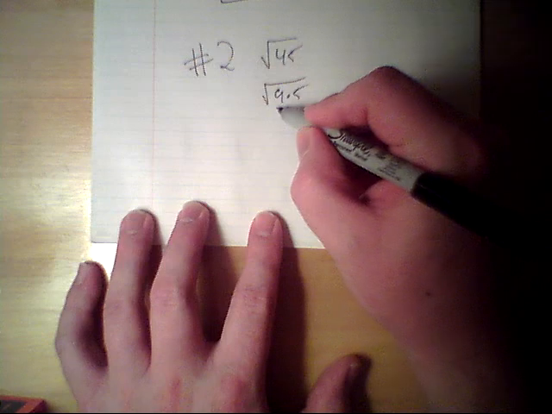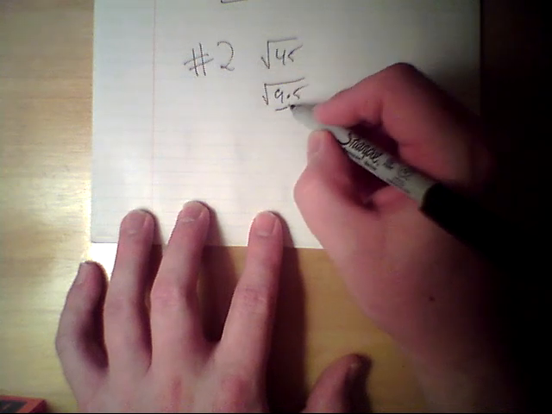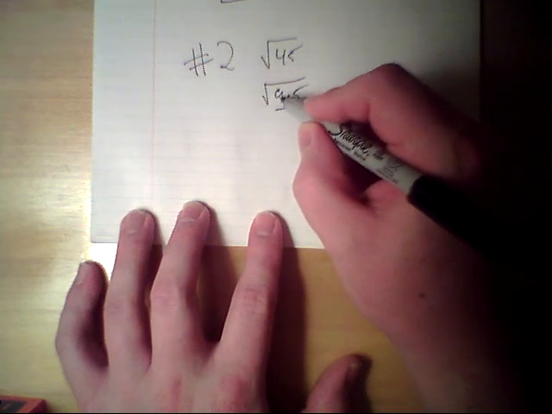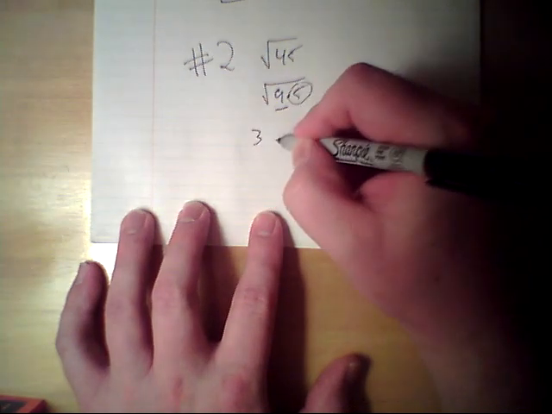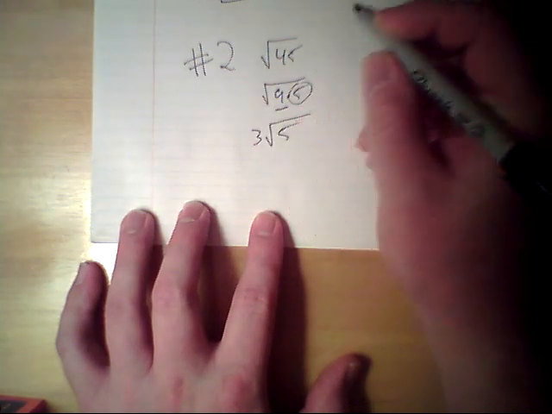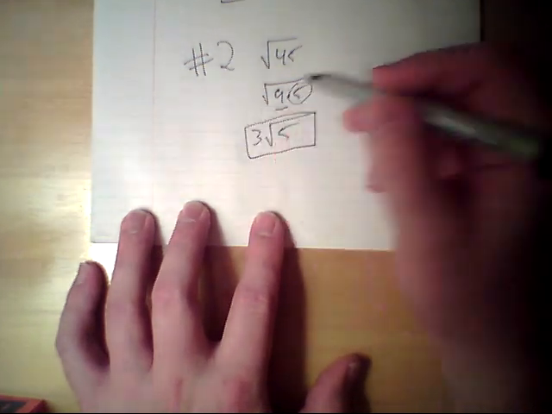Well, look, I've already got a perfect square number that can come out. That's going to be square root of 9 is 3. So that can come out as a 3 in front of the radical, and all we're left with is a prime number, which is 5. So the final answer is going to be 3 square roots of 5.